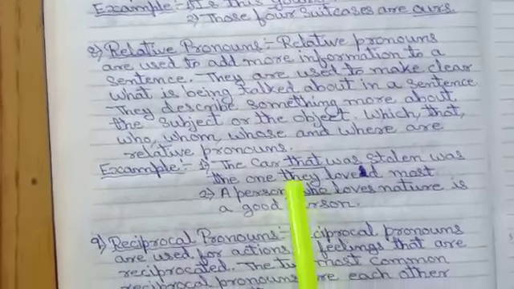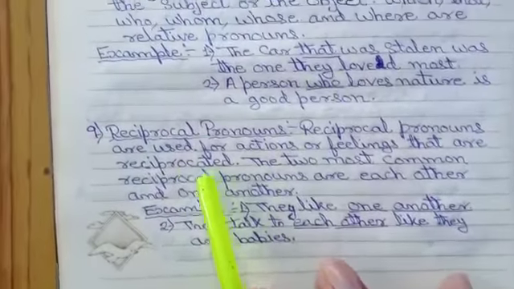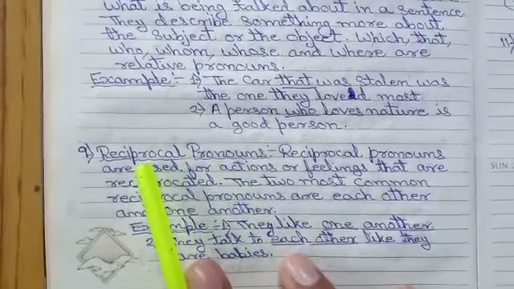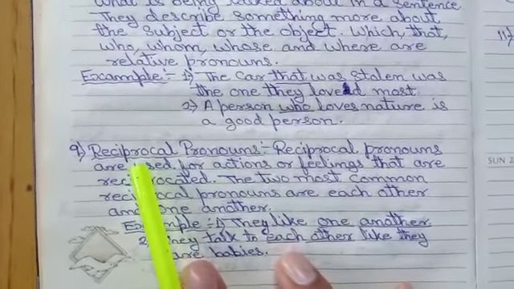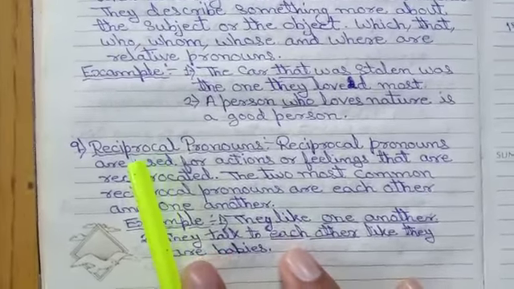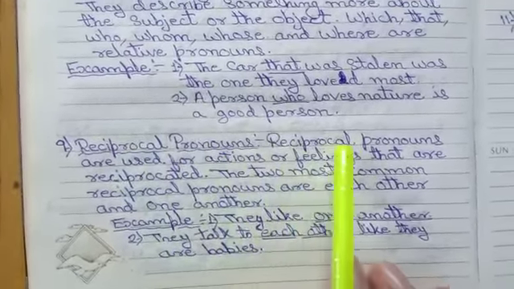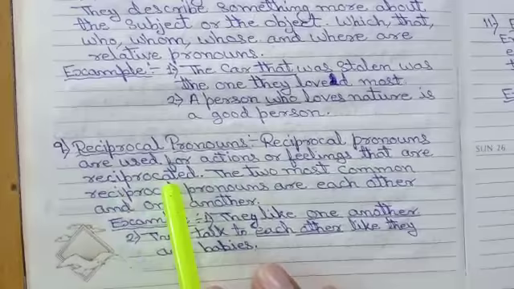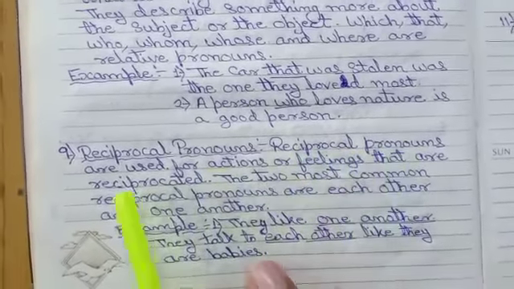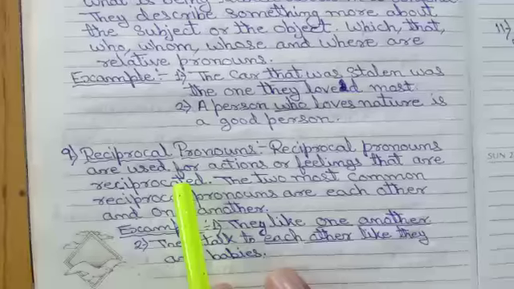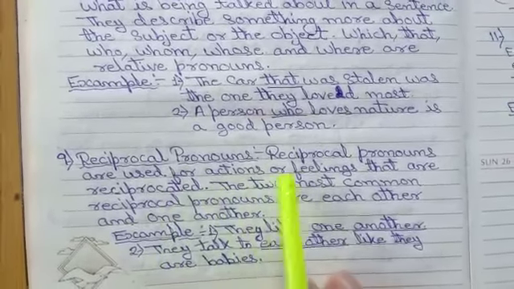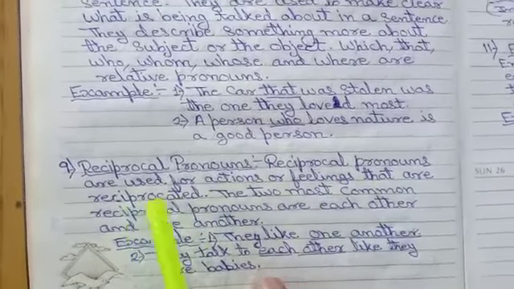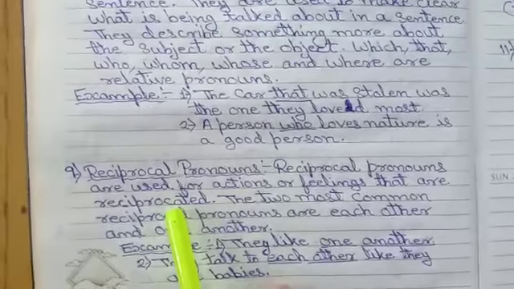Now we will see the next definition, reciprocal pronoun. Reciprocal means interchange or change. So what is reciprocal pronoun? Reciprocal pronouns are used for actions or feelings that are reciprocated, which means reciprocal pronouns are those pronouns which are always used for some actions or for showing feelings which are reciprocated. That are reciprocated means which show interchange in a sentence.